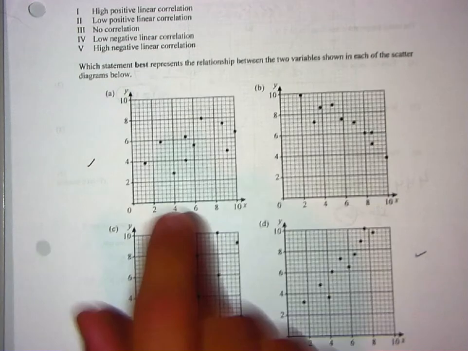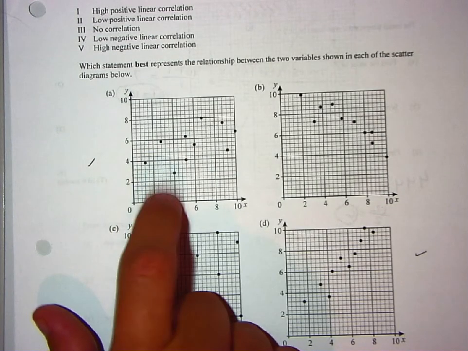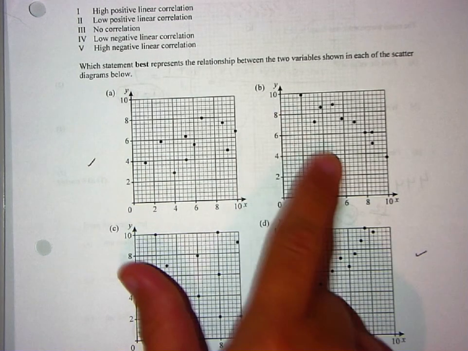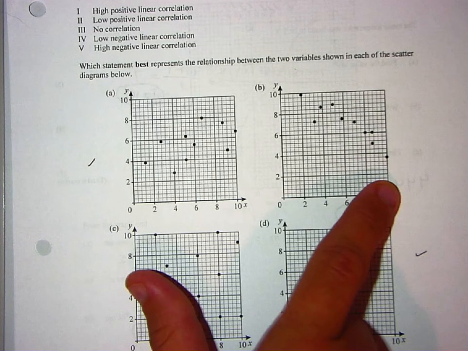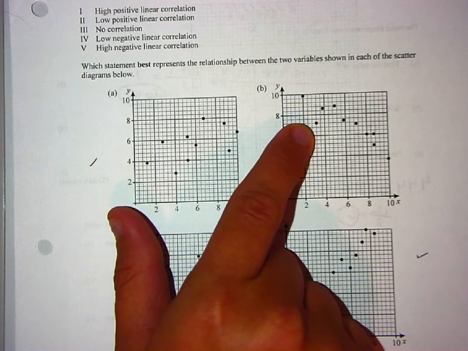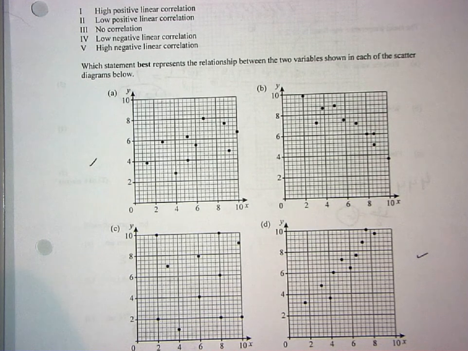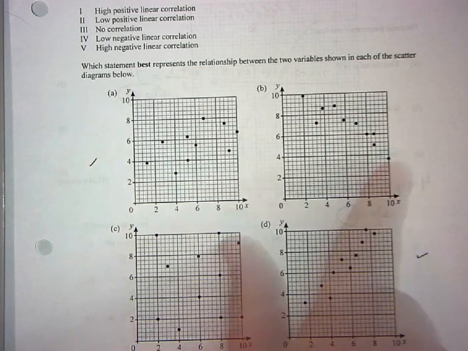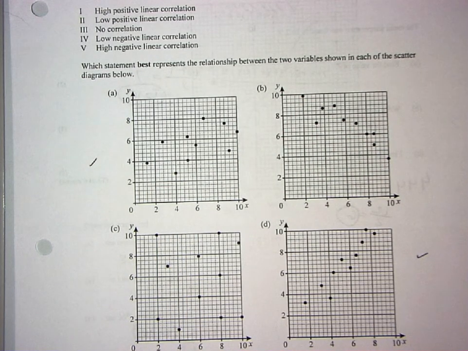So that's going to be Roman numeral 2, as opposed to this one, which is a negative correlation, obviously going downward, but everything's pretty close. You've got one outlier over here, but that outlier is not totally bad. It's not throwing off all the data, and it's pretty tight-knit, so that is a high negative linear correlation. So that's going to be Roman numeral 4.